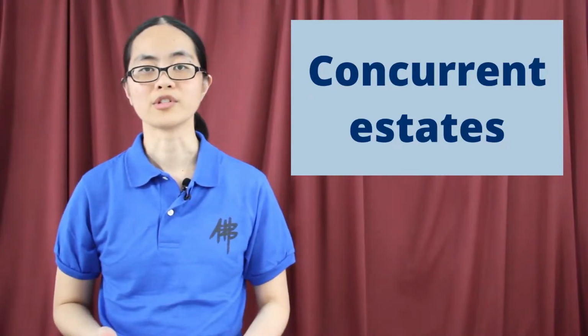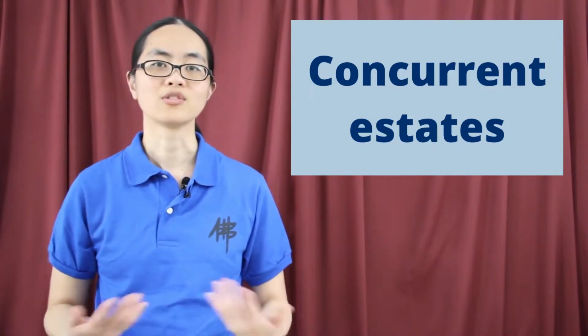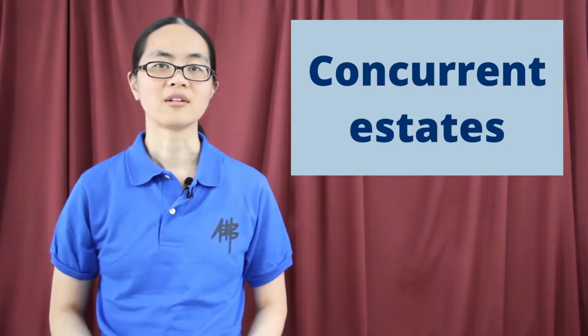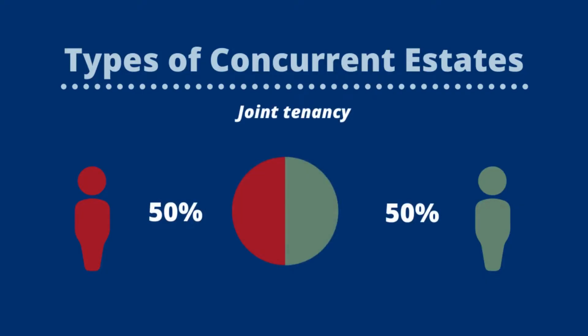The next type of ownership is concurrent estates, which essentially means more than one party has an ownership interest in the property. Under concurrent estates, there are actually 4 subcategories. The first one is joint tenancy, which is when all owners have equal shares.